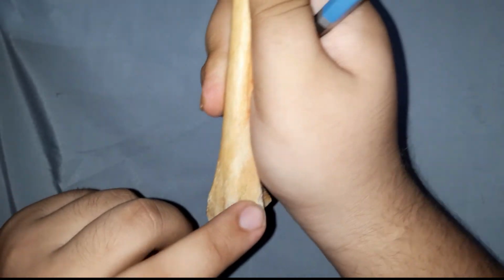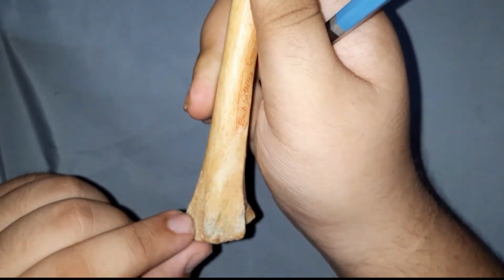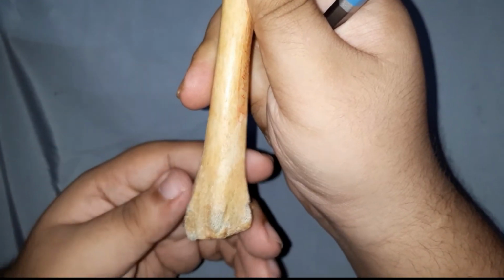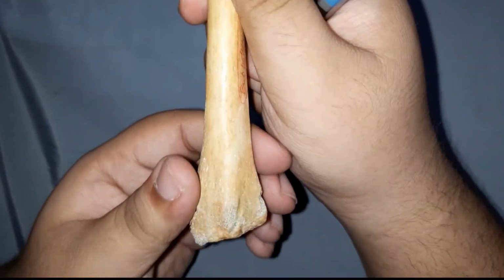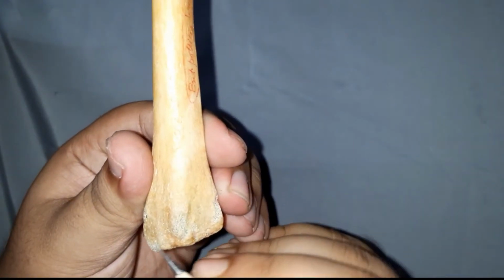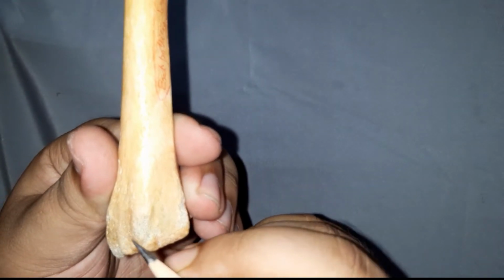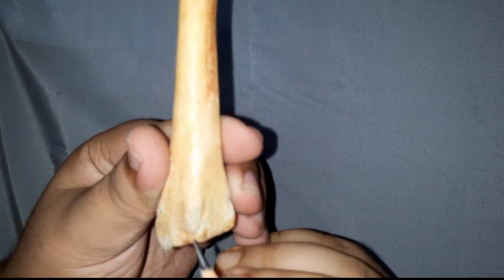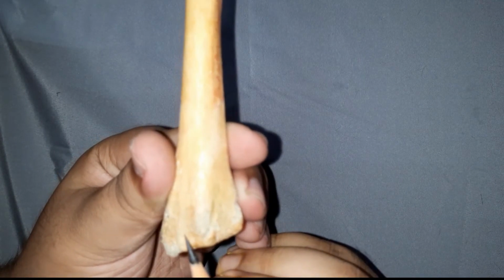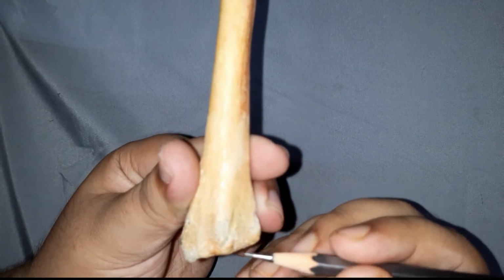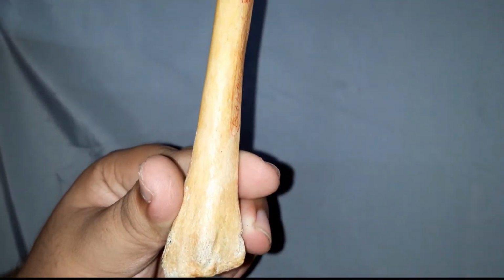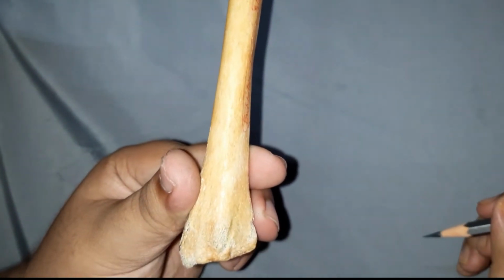This is the dorsal or posterior surface of the lower end. The posterior surface is very interesting because, as you can see, it is very rough and has a number of ridges. These ridges are passages for the tendons of the extensor compartment.